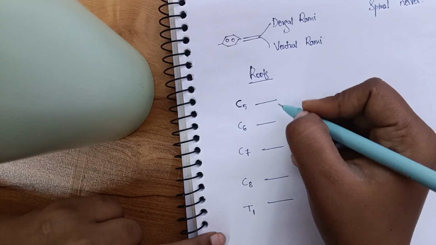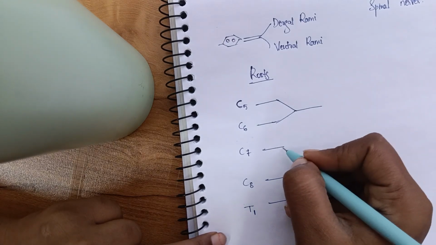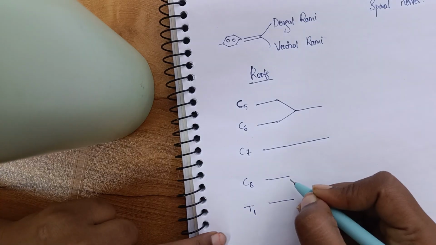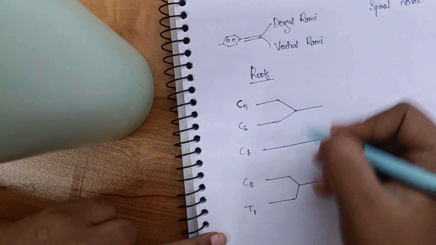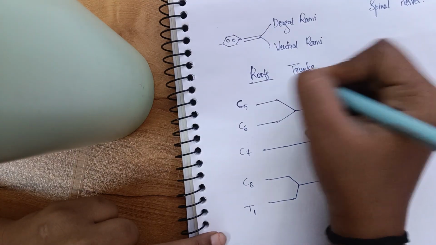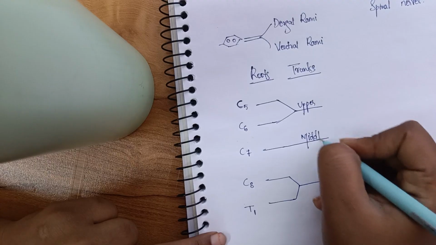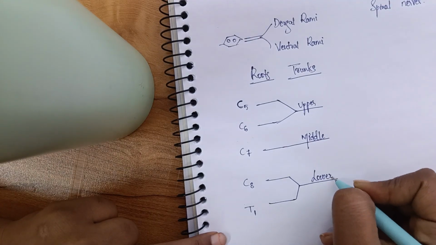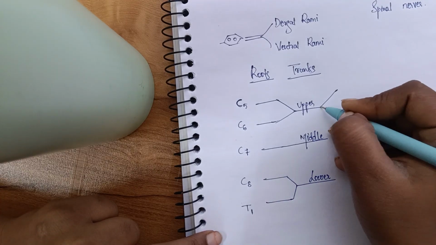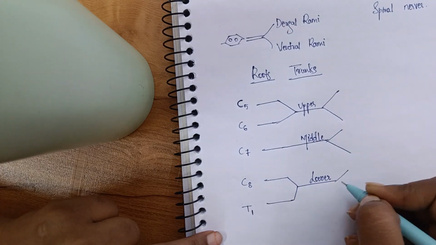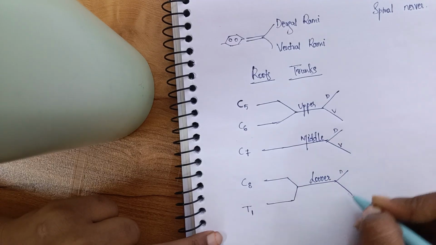Let's say the upper two roots C5 and C6 combine and form the upper trunk, and C7 continues as the middle trunk, and C8 and T1 combine and form the lower trunk. So these are the trunks: the upper trunk, the middle trunk, and the lower trunk. These trunks divide further into dorsal and ventral divisions, so this is dorsal, this is ventral, this is dorsal, ventral, dorsal, ventral.